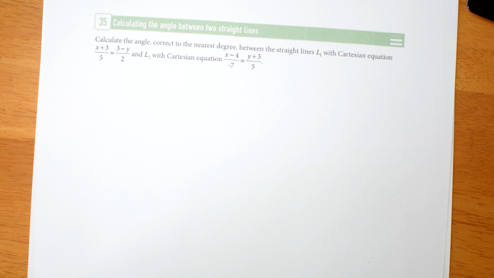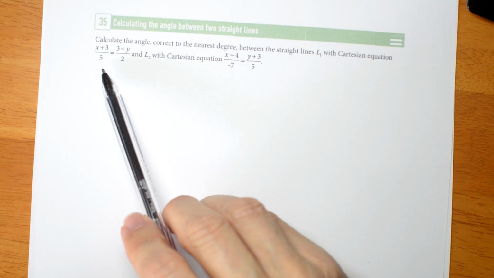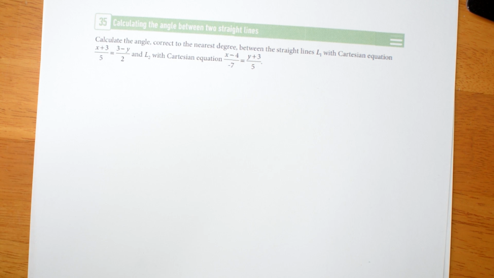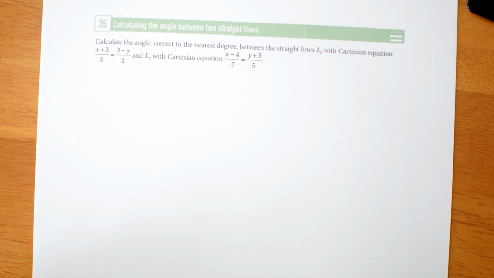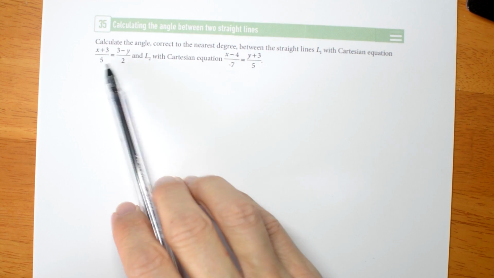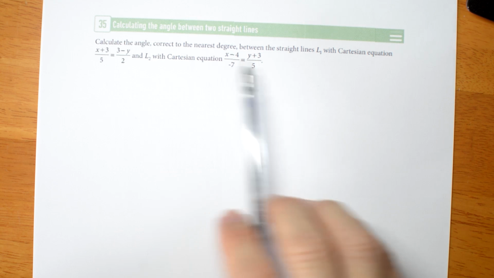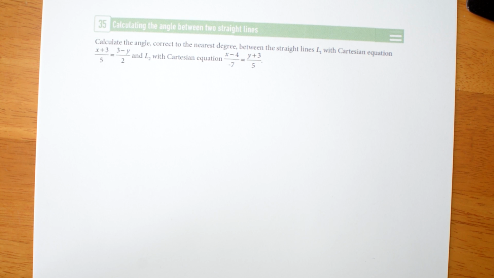Now here's something a little bit different. Calculate the angle, correct to the nearest degree, between two straight lines given in Cartesian form. Well, to calculate the angle between two things, I'm going to need to use the dot product. So the first thing I have to do is get each of these lines, turn them into parametric form, from which I can read off the direction vectors for the lines.